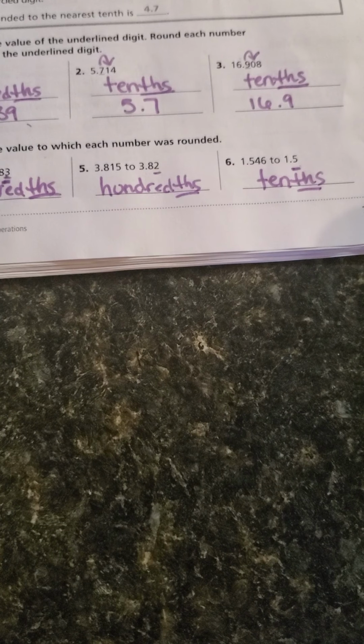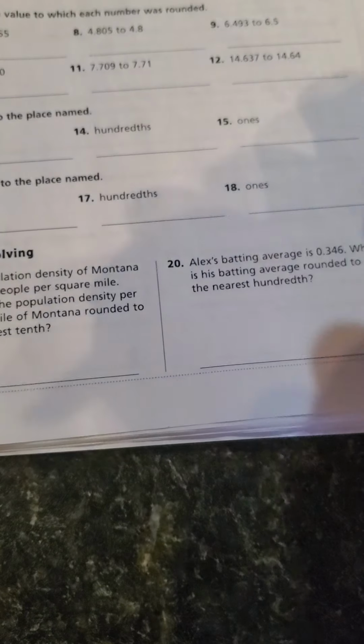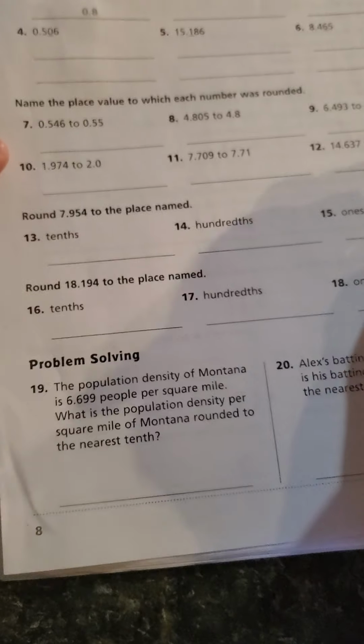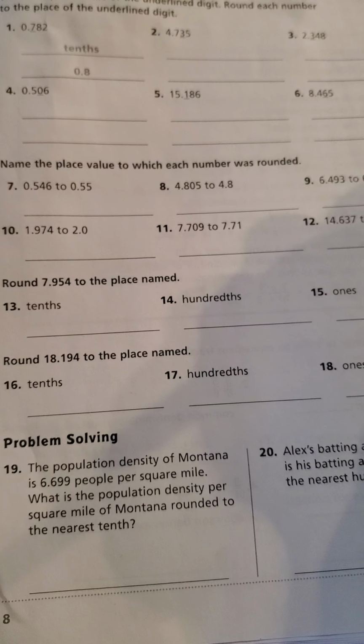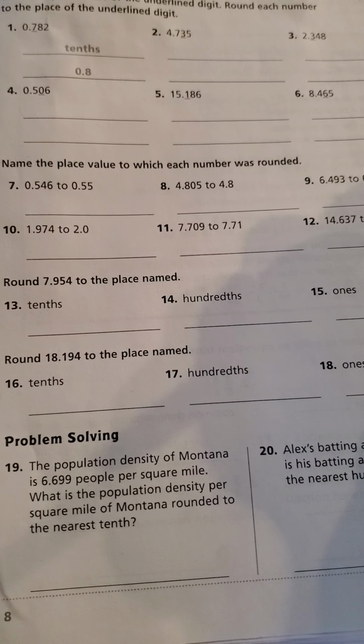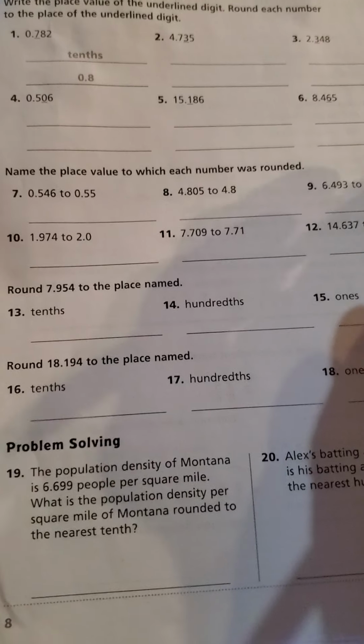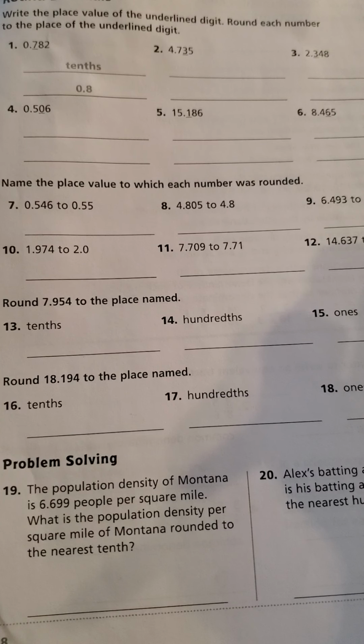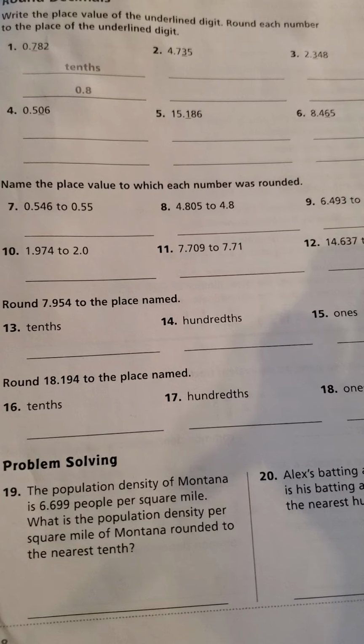Okay? That was page 7, week 5, Tuesday's assignment, lesson 4. Now we're going to do a couple of examples on page 8. This is the one I'm probably going to take a grade on, so it's based on the previous page's examples. So for 1 through 6, it's saying write the place value of the underlined digit, round each number to the place of the underlined digit.